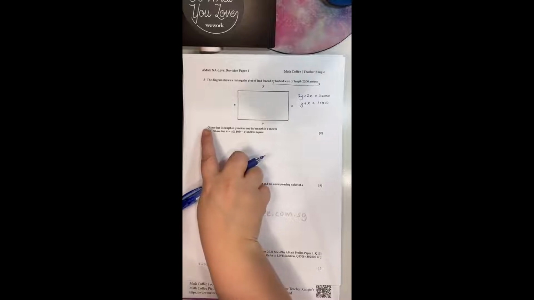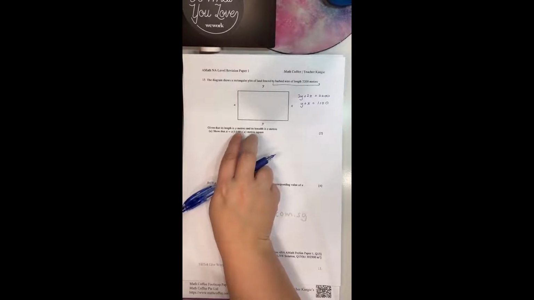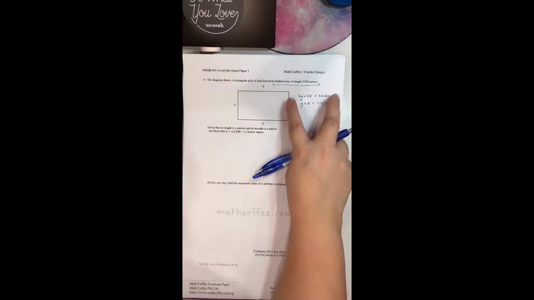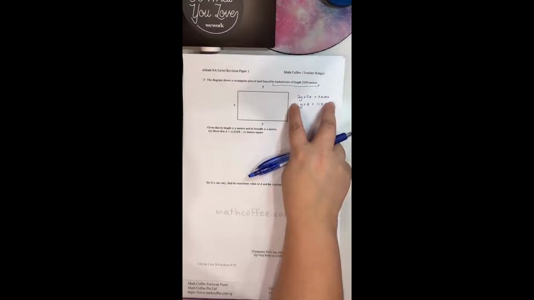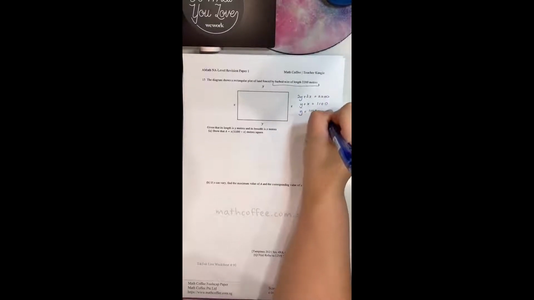Now you look over here. Given that the length is y, show that the A, which is the area, is equals to x times (1100 minus x). Do you see that this formula is A in terms of x? If A in terms of x, it means that I don't want to have y, right? If I don't want to have y, that means I need to make use of this information here. I want to have y subject. So now I will have y is equals to 1100 minus x.